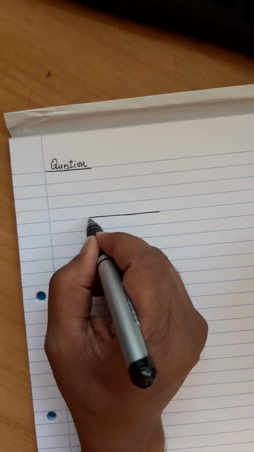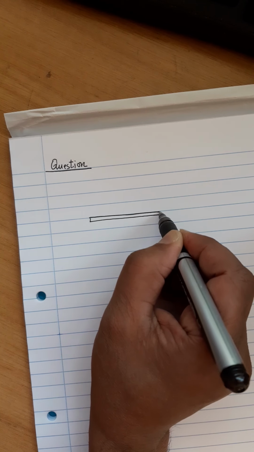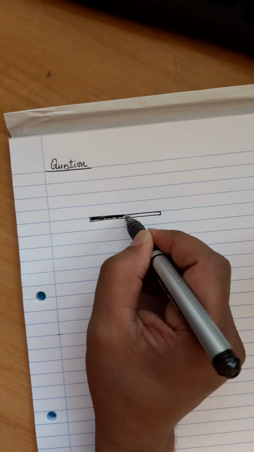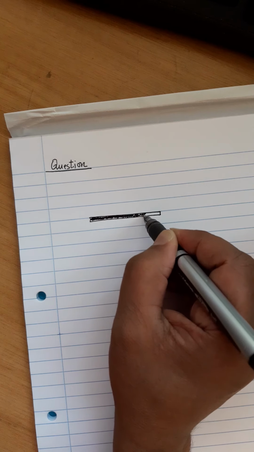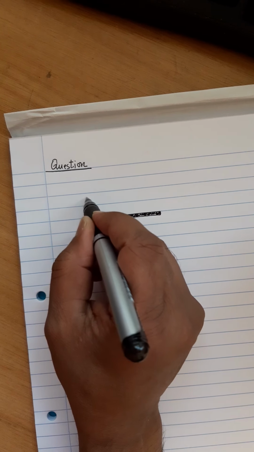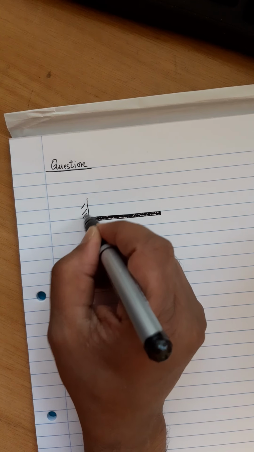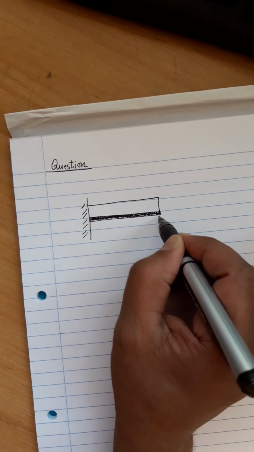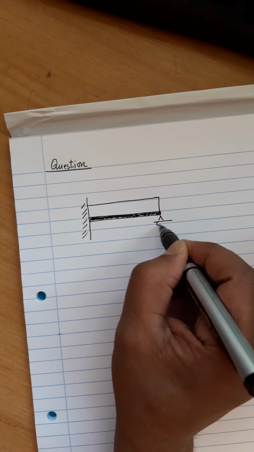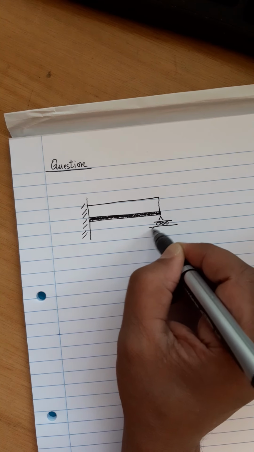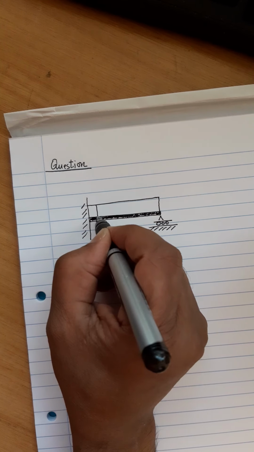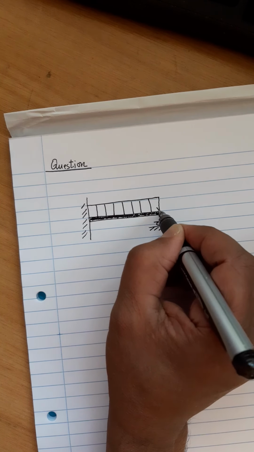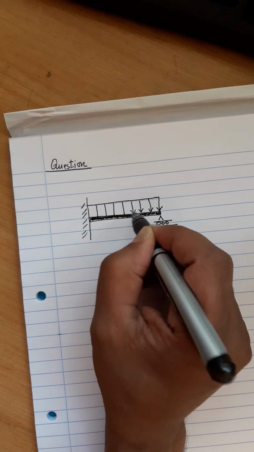So we've got a beam of a certain length, whatever the length is. So that is the beam. It is fixed to a wall. There is a UDL across the entire length of the beam, and it is supported on its end by a roller pin support. So this is the constant UDL of the beam.